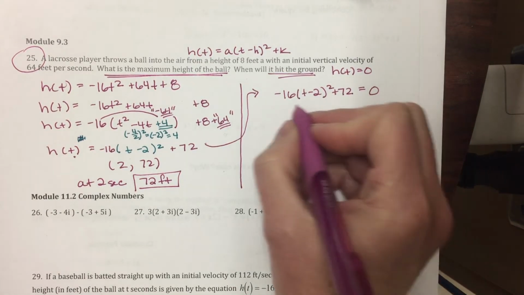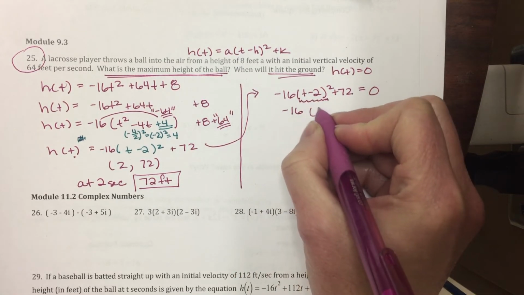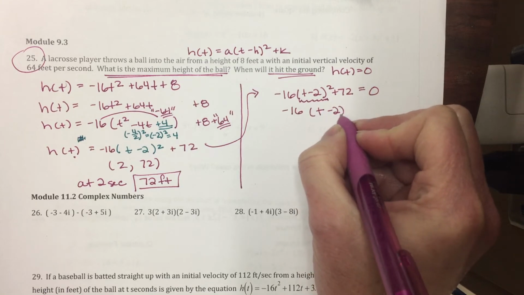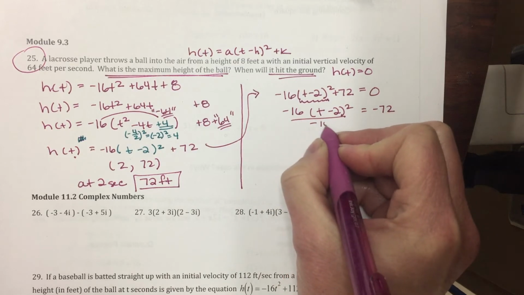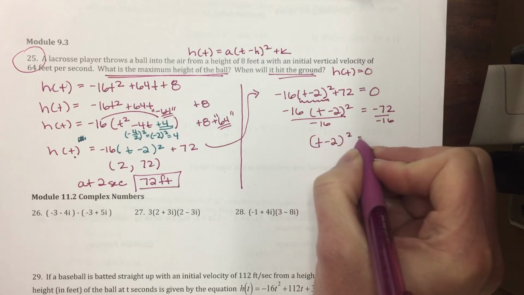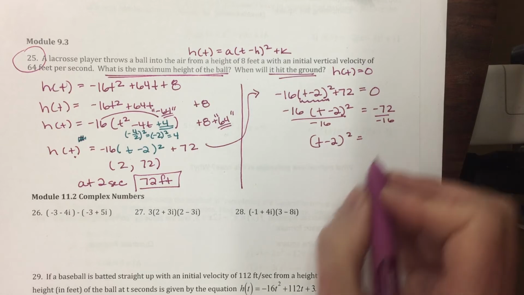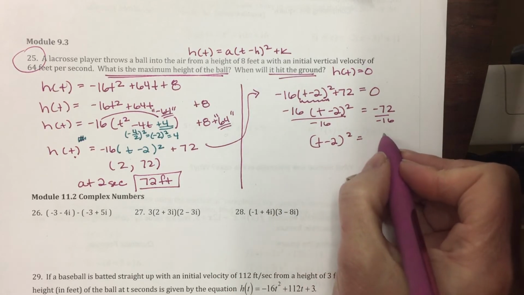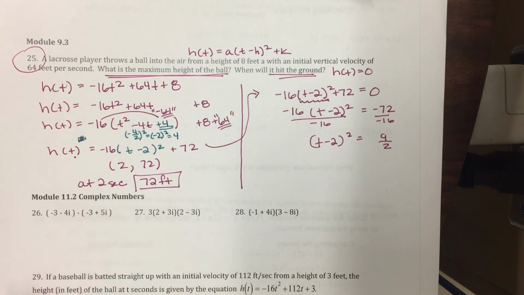So now I'm going to subtract my 72 over because I'm solving for my squared term. So I get negative 16 times t minus 2 squared equals negative 72 over here. I'm now going to divide both sides by negative 16. And so I get t minus 2 squared equals, now it's positive 72 over 16. That reduces down to 9/2 if you want to do that. Technically, I'm going to put all this in my calculator, so it doesn't really matter if I reduce this or don't reduce this at this time, because I'm going to put it all in my calculator in the end.